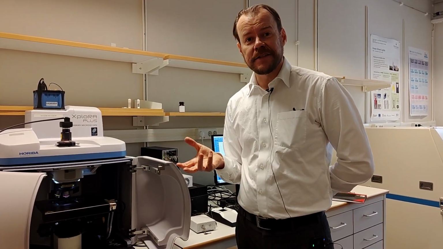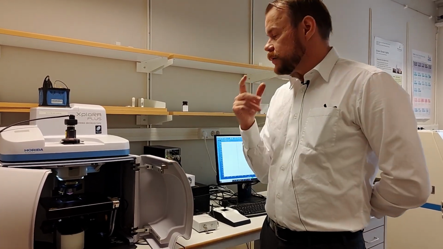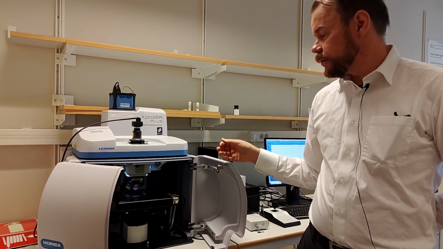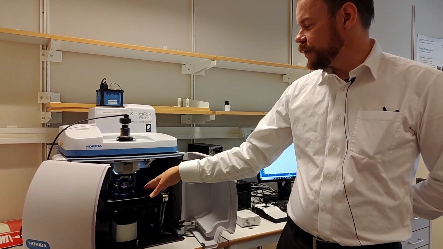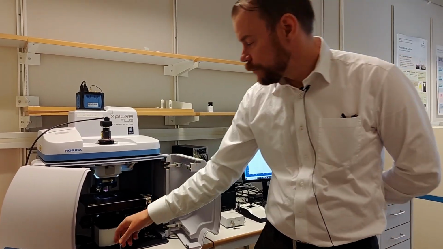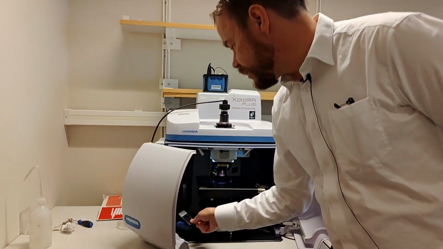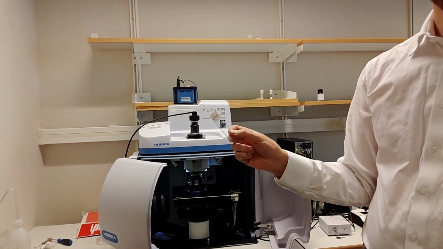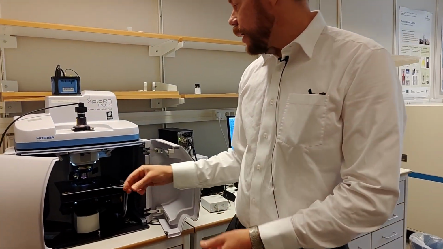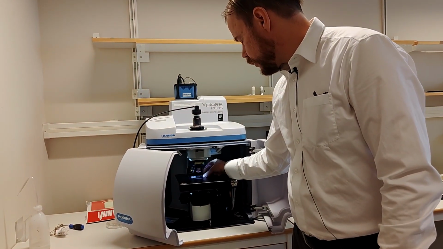So step one is to actually see if we can get some laser signal going. To get the laser going, we need to close the enclosure. And before we close everything, we can put in the calibration sample and make everything ready here first. The calibration sample is just a silicon chip, a cut out silicon wafer. I position it here in the microscope.